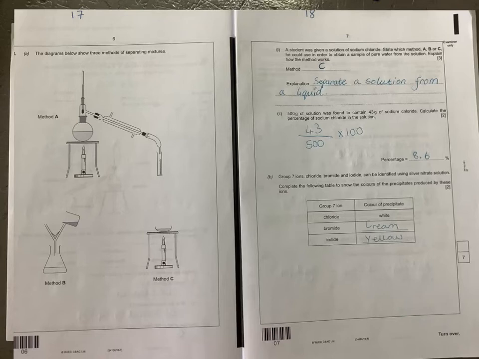So this is the second part of 2.1 and 2.2. The first question on the second part shows 3 diagrams: distillation, filtration, and evaporation. The student was given a solution of sodium chloride. State which method, A, B, or C, he would use in order to obtain a pure sample of water. Explain how the method works, okay?